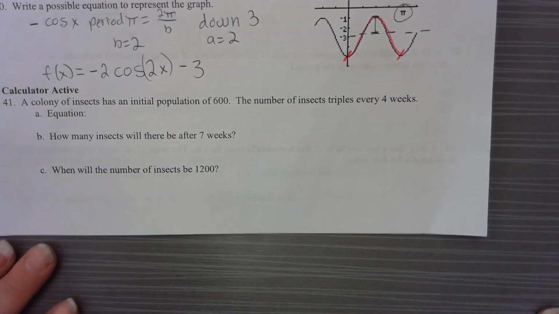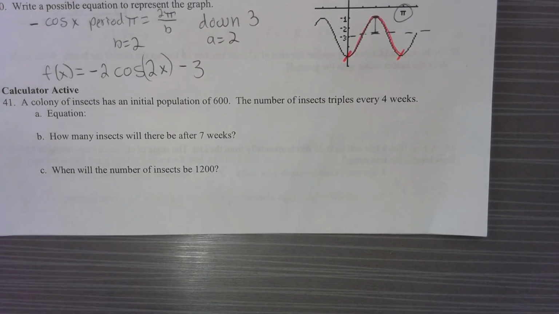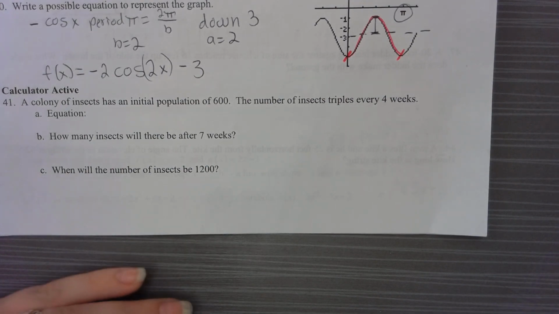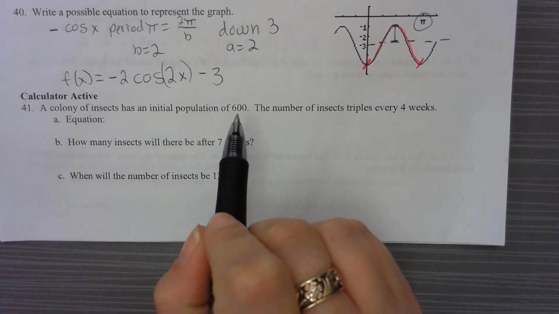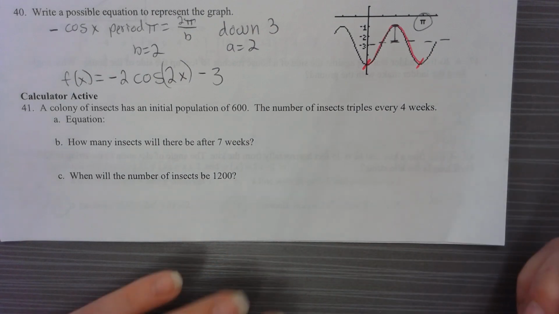Okay, so today I'm going to do the calculator active section of the final exam review. So I'm just going to jump right in. A colony of insects has an initial population of 600. The number of insects triples every 4 weeks.